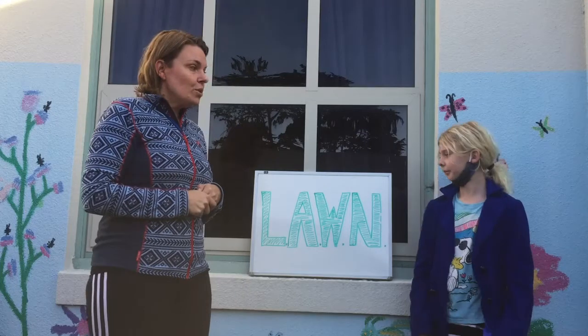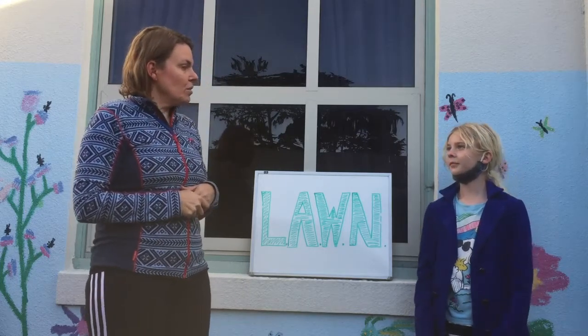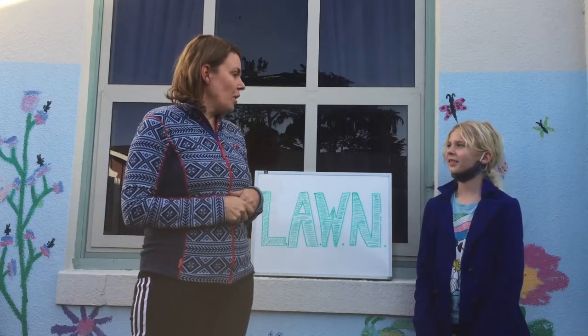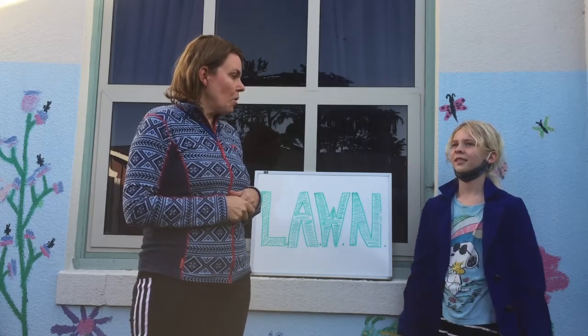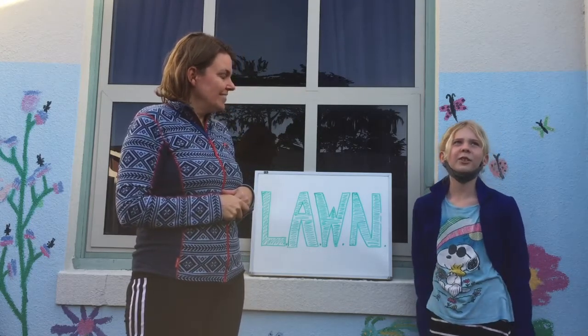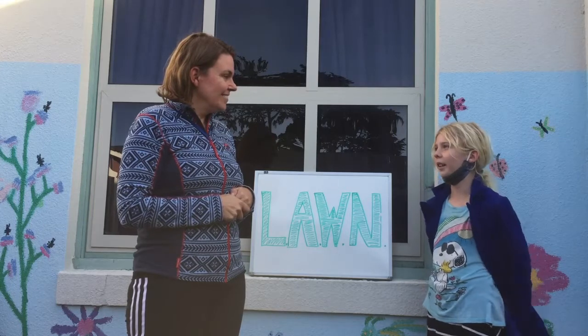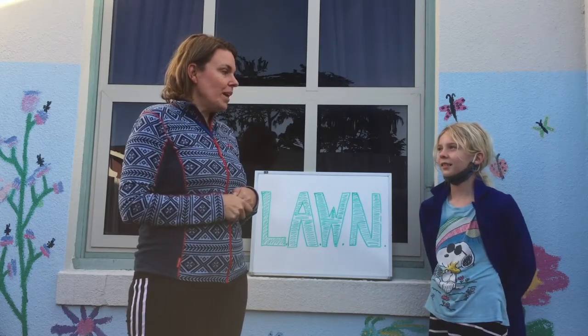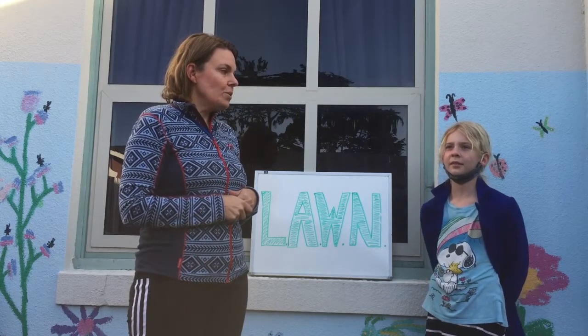So for your eco challenge this week, Vivian, what do you think their eco challenge should be for discovering more things about water and how plants use it? You could try growing a plant. Oh, you could try growing a plant and seeing how much water it uses.